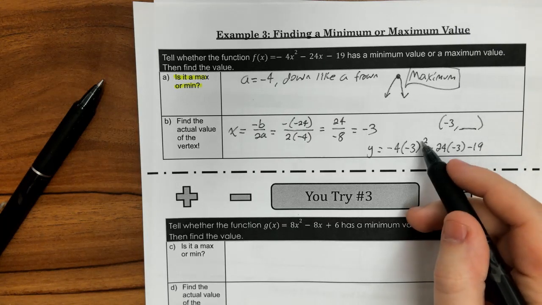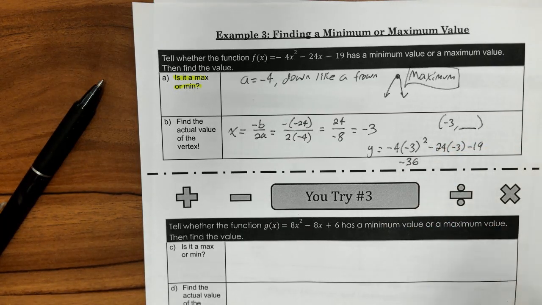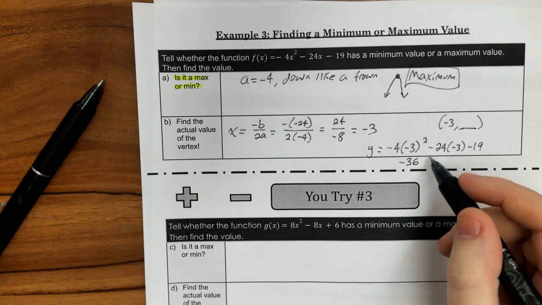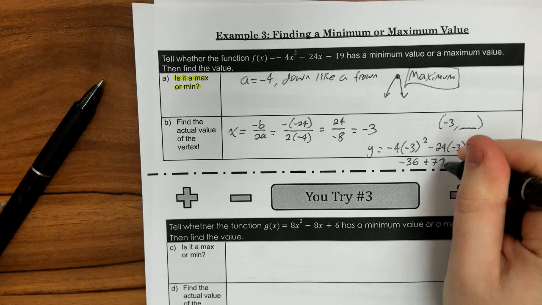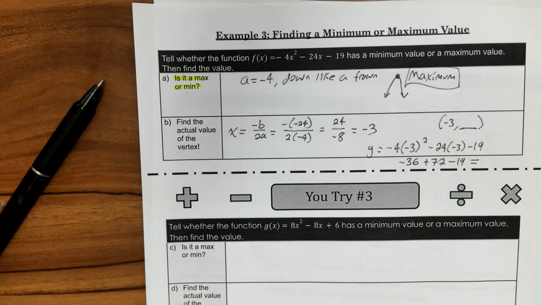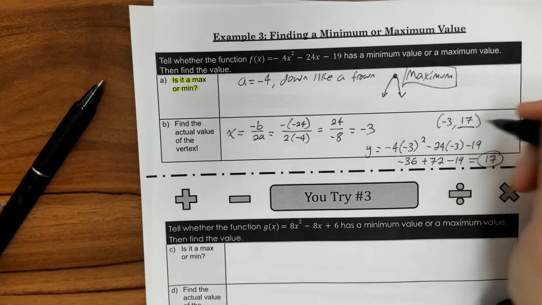Negative 3 squared is 9, and negative 4 times 9 is negative 36. Two negatives make a positive here, so negative 24 times negative 3 is going to be positive 72. And then we have the minus 19 here. This one's going to be a little bit tougher to add because the numbers are a little bit bigger, but we should get 36 minus 19, or 17 for the y value.